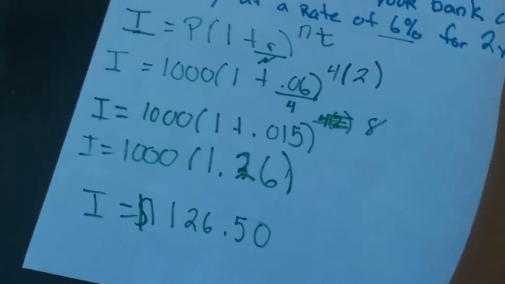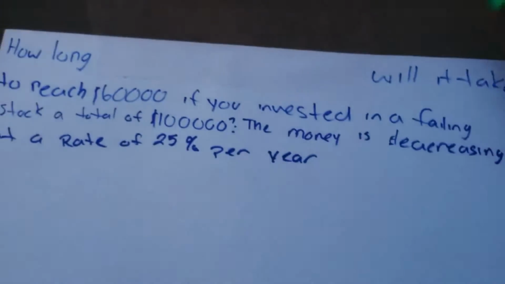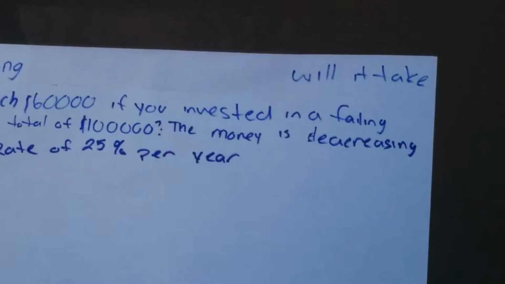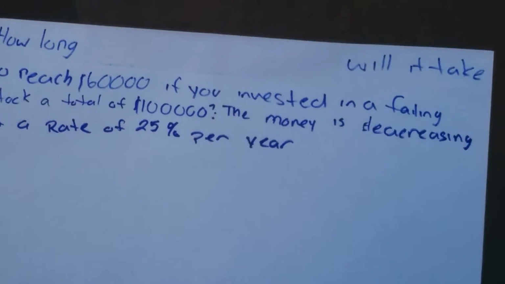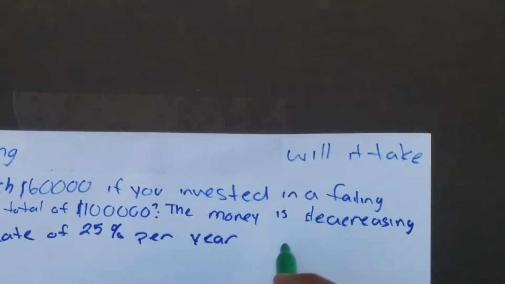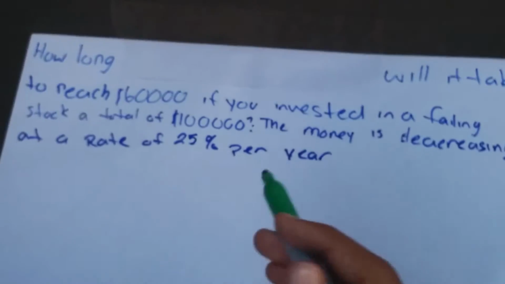Now on to our next problem. We're getting a little harder here, folks. Stick with us now. Next problem is, how long will it take you to reach $60,000 if you invested in a failing stock, a total of 100 grand? The money is decreasing at a rate of 25% per year.